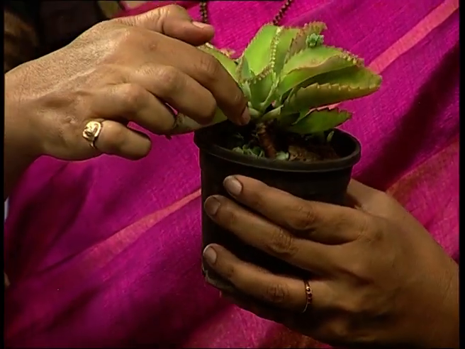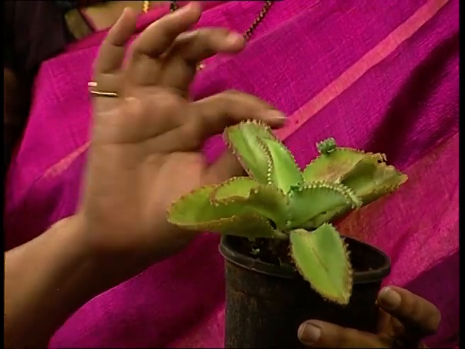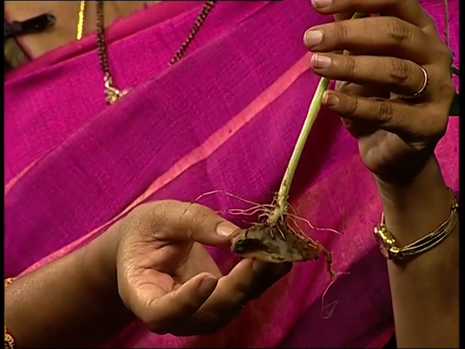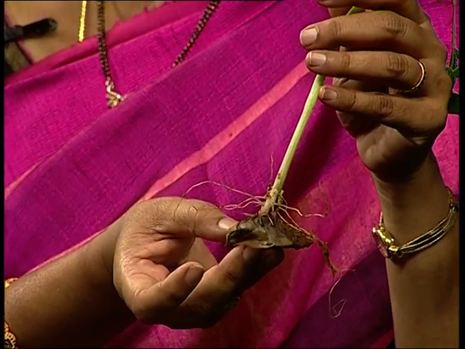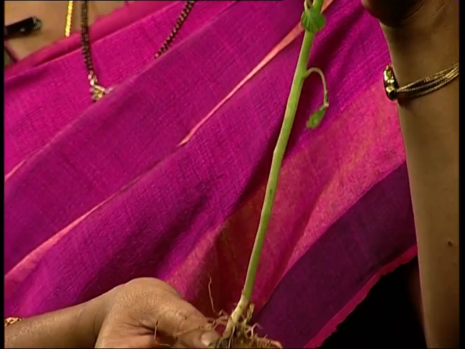They give rise to new plants. Observe here, so many new plants are coming from these small teeny plants. This is potato. There are small eyes on the potato, and if you cut a small eye of potato and plant it, it gives rise to a new potato plant.